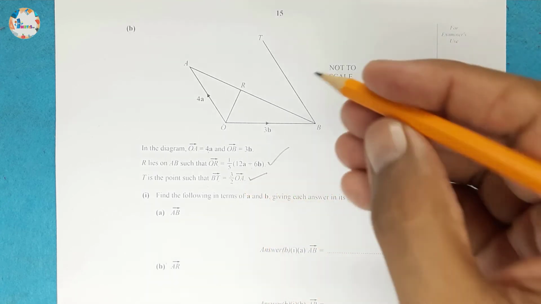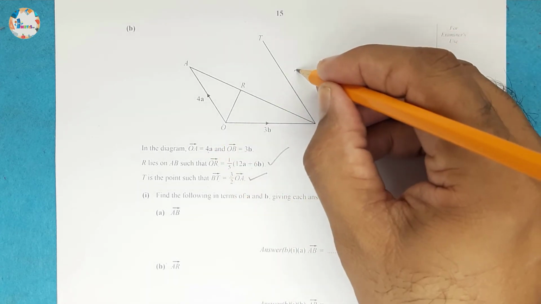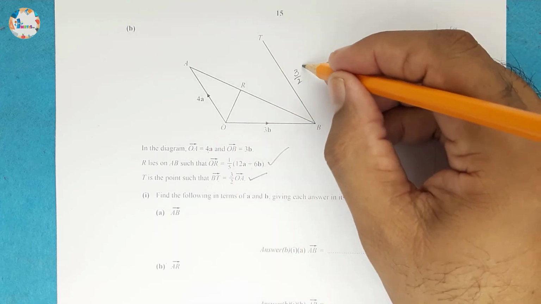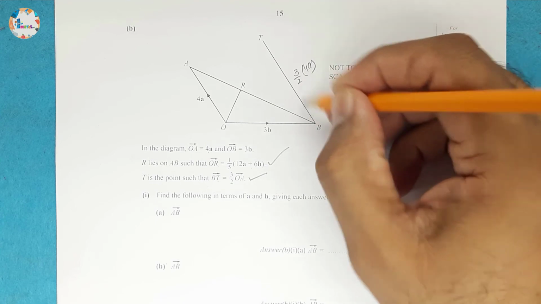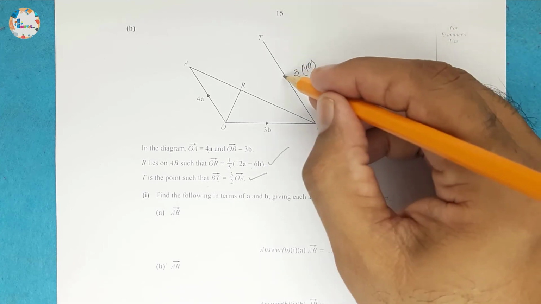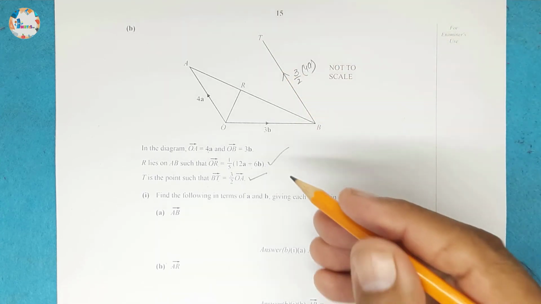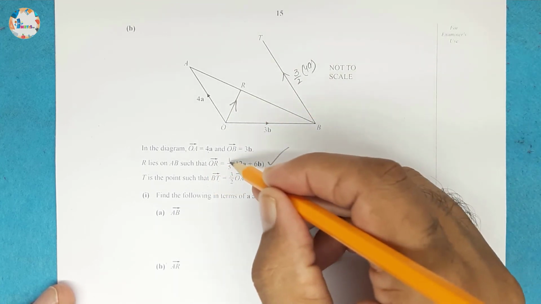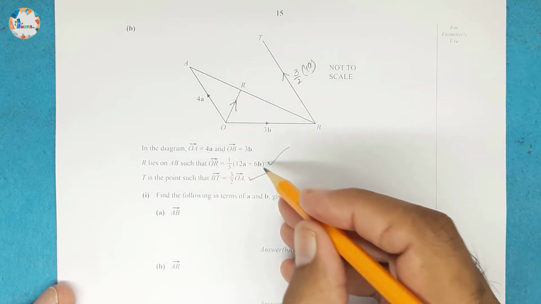So 3 by 2 OA means 3 by 2 of 4A. So this will be basically BT, and the direction of BT will be this one, and OR is this direction, and this is 1 by 5 of this one.